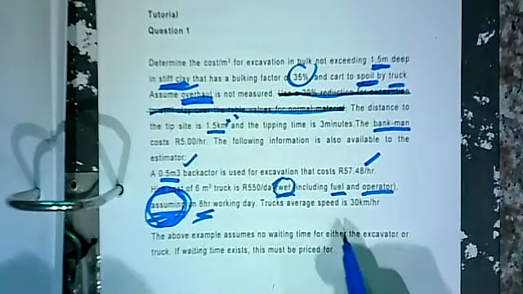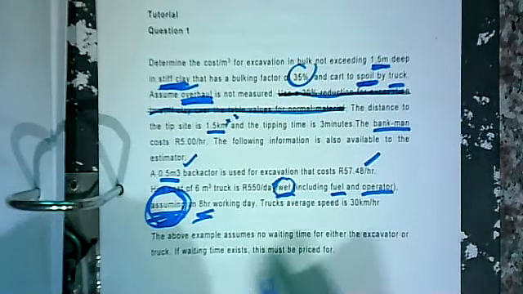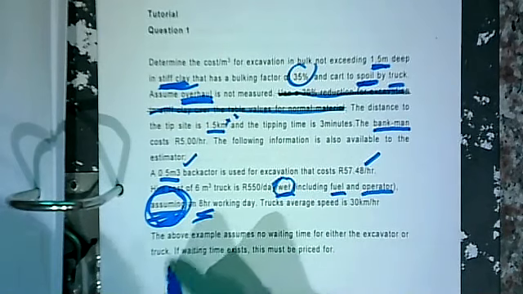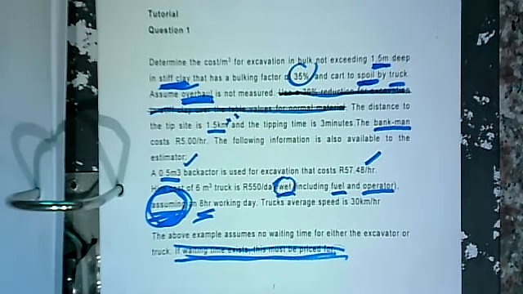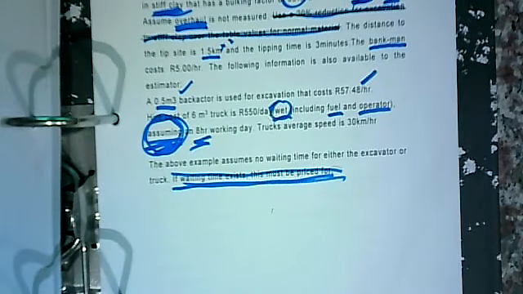The above example assumes no waiting time for the excavator or the truck. If waiting time exists, this must be priced for. We're not doing that, so don't worry about it. All right, so let's look at a typical solution for this question. Let's start.